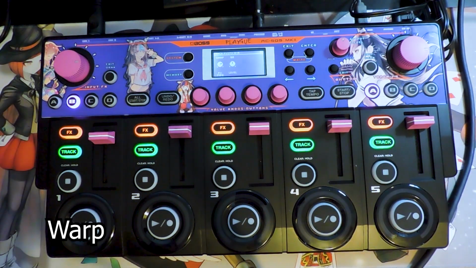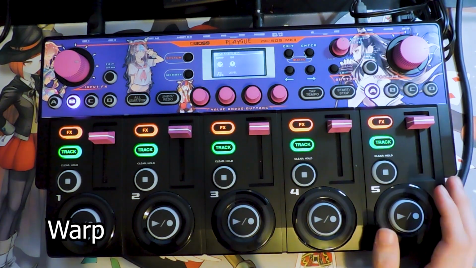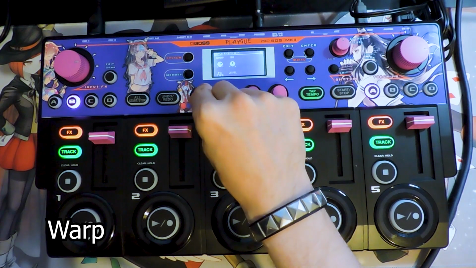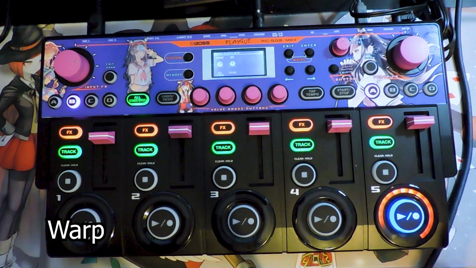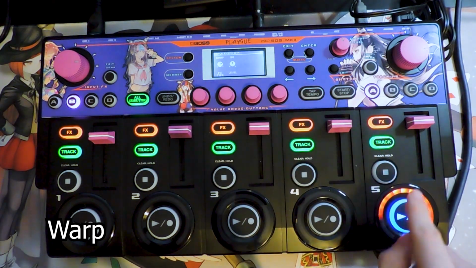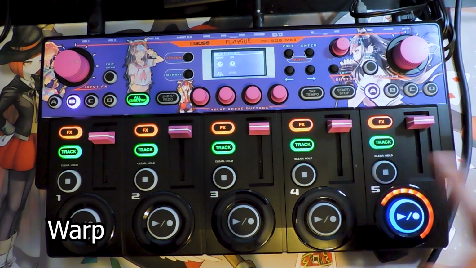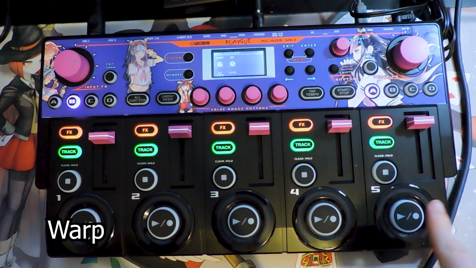Warp is a failure. What it does is it just repeats the sound and then blows up. And it doesn't even work very well because if you notice, nothing's happening. Well, if you change to the effect, it won't do anything. So you have to reset it, and then it'll do something.